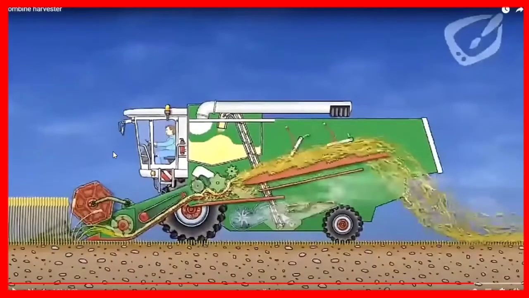So here, as you can see, we have the harvester. Again it is the combined process, where winnowing is done simultaneously. Here we have the crop, and here we have the large wheel which collects the plants of the crop, and it follows over here. And here we have the thresher also.